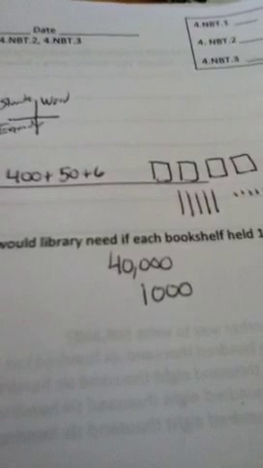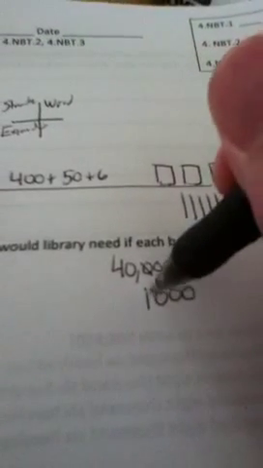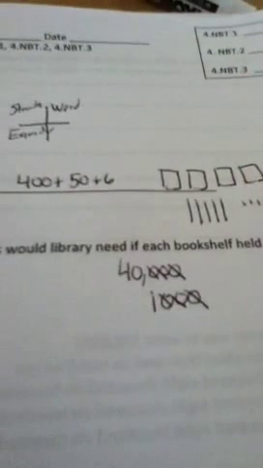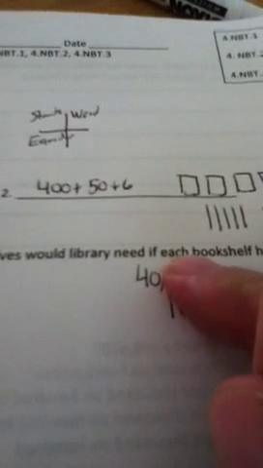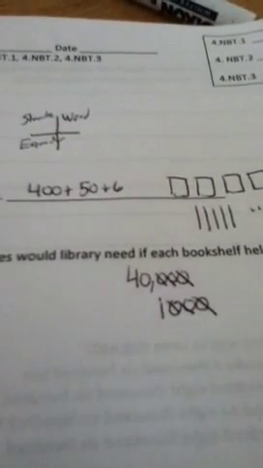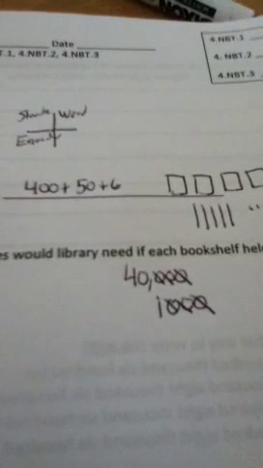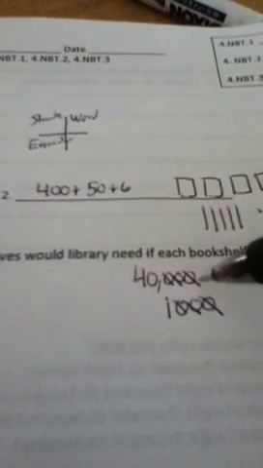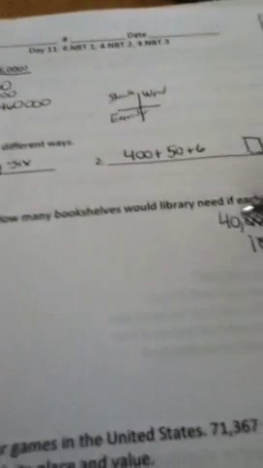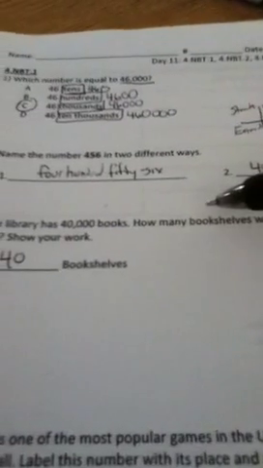Okay. The other way you can do it is you can cross out zeros, and when you cross out the common zeros, you're left with what would be left if you divided. And I know we haven't done division yet, but that's basically a simple way of dividing, to cross off the common zeros. So what you end up with in the end is 40. So if a bookshelf holds 1,000 books and you have 40,000 books, there's 40 1,000s in 40,000. Okay? All right, next one.